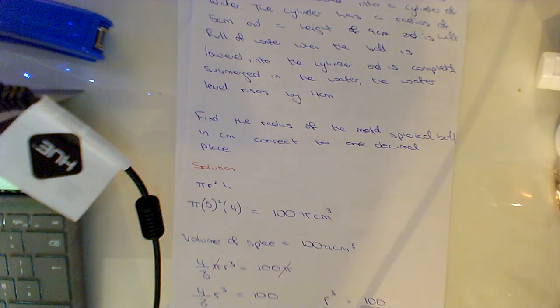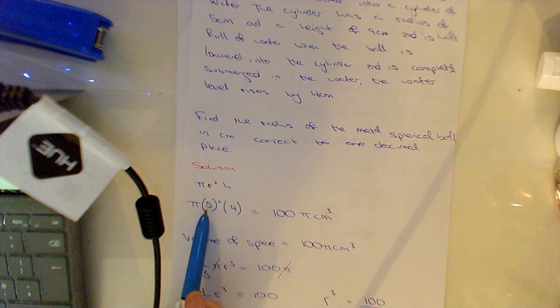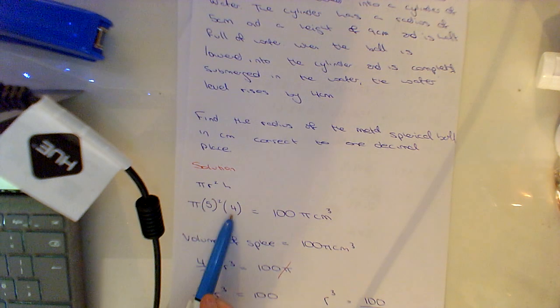And I want to get r on its own, so I take the cube root of 75, and I get r is equal to 4.2172. I want it to one decimal place, so I get r is equal to 4.2 centimeters.